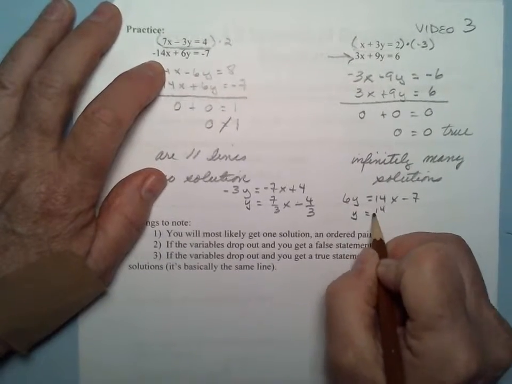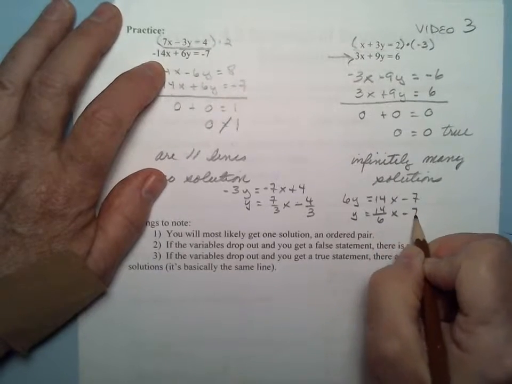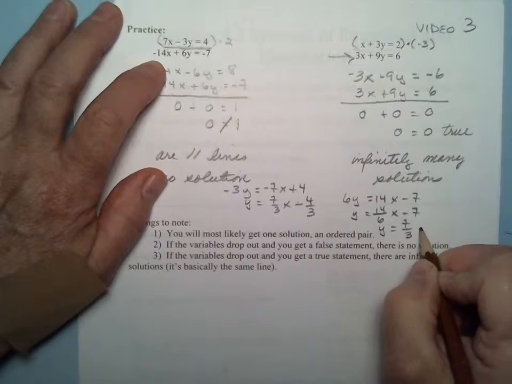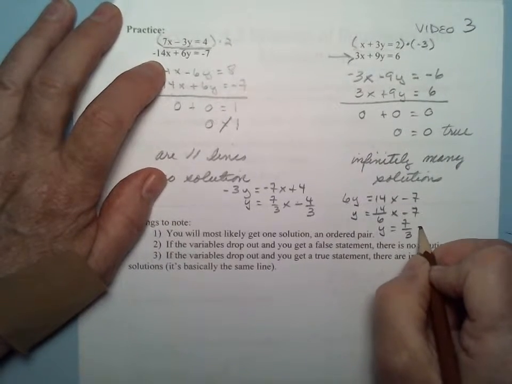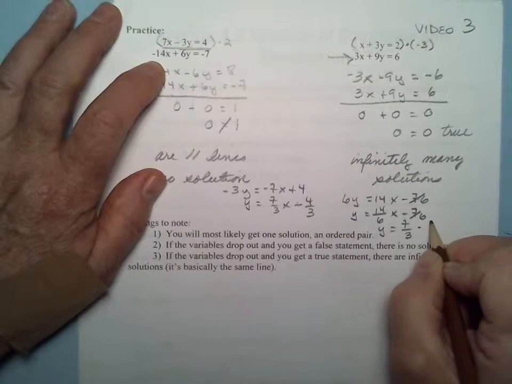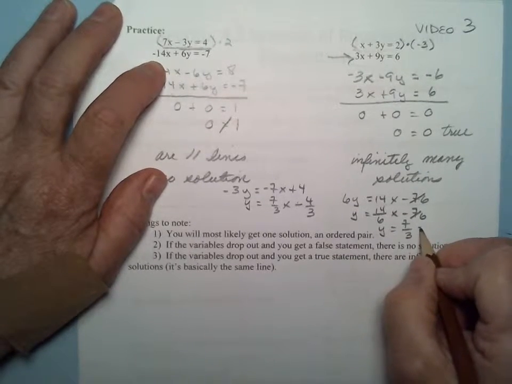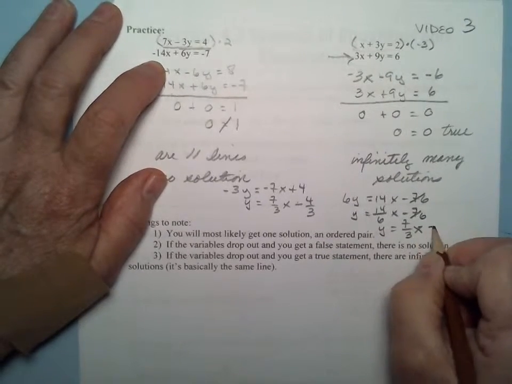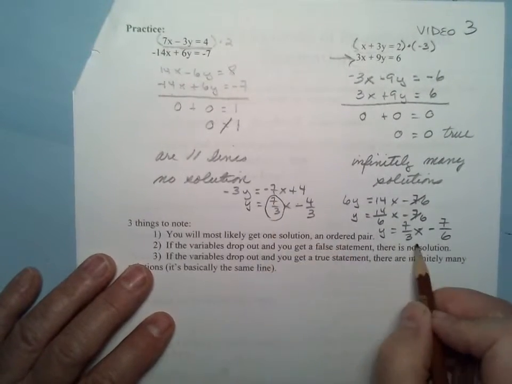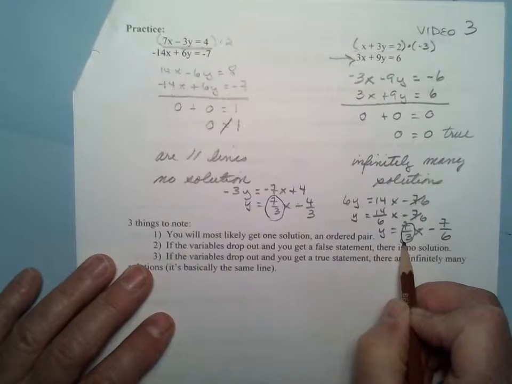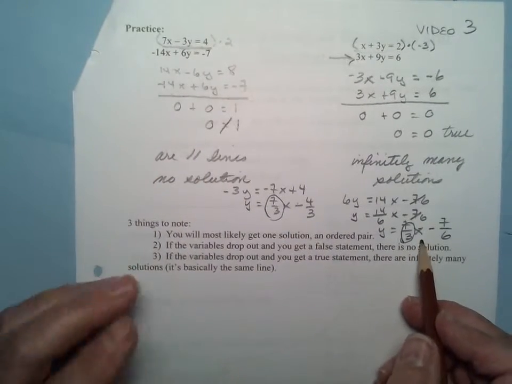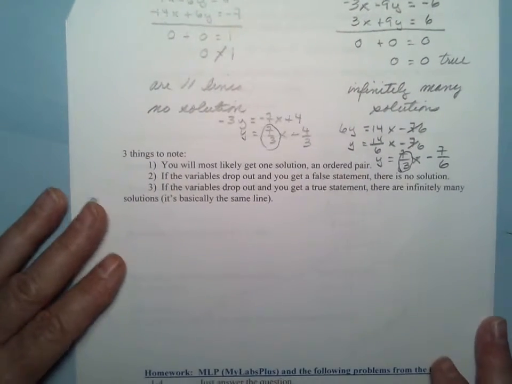I get 14 over 6, that reduces down to 7 over 3x minus 7 over 6. And look at what happened. This slope is the same as this slope. Well, we knew that ahead of time. This just confirmed it. These lines are, in fact, parallel to each other.